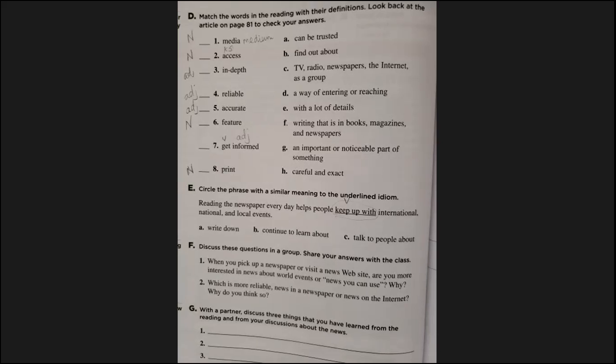And then letter E, the answer is B. So keep up with the news or the events. It means you continue learning about those things. So now I'm going to open it up. Does anybody have any questions about these words?